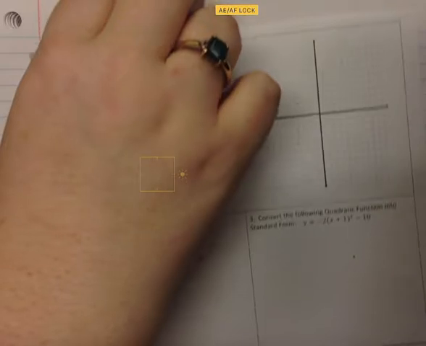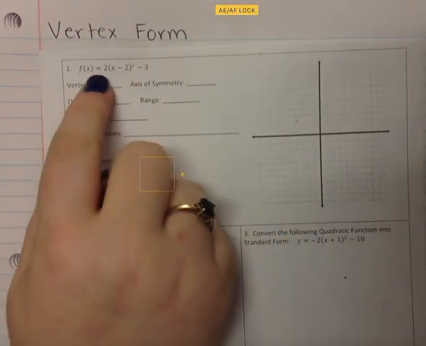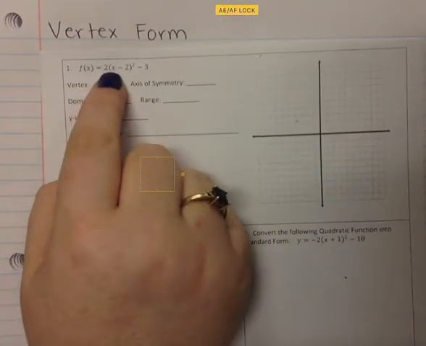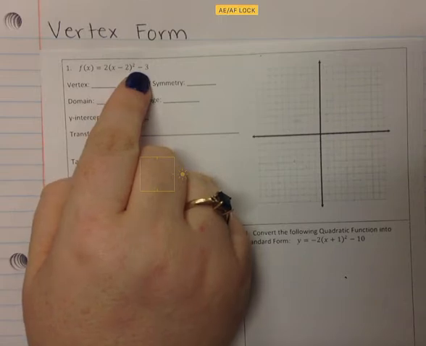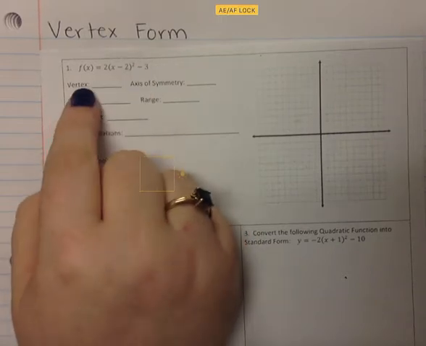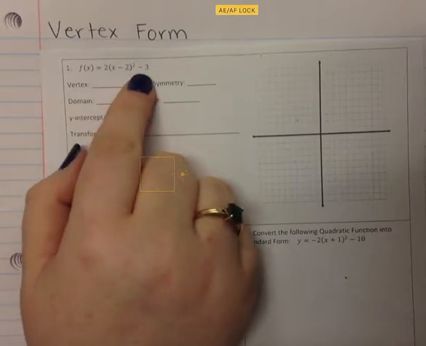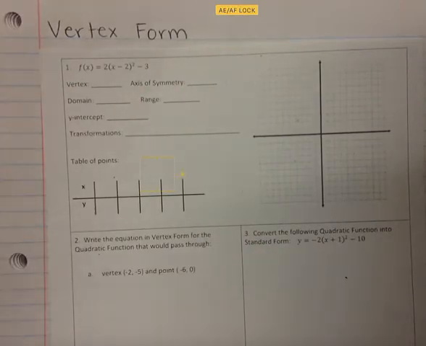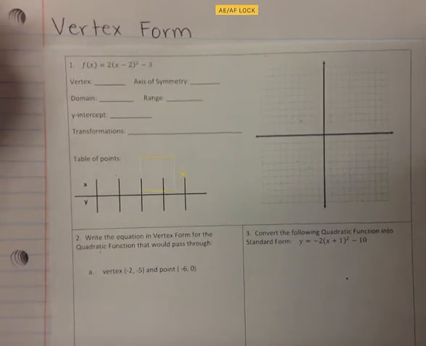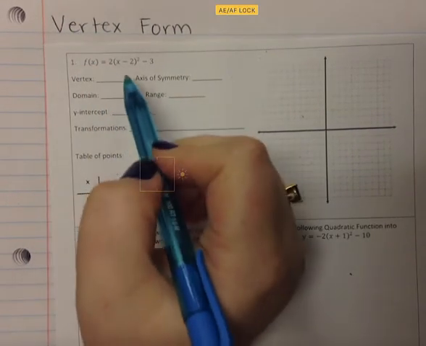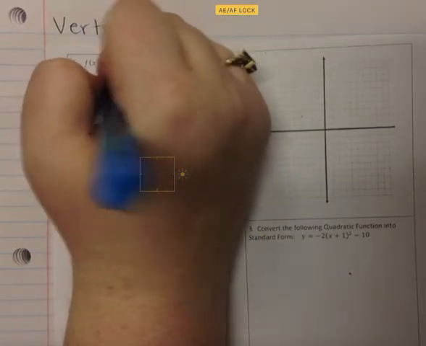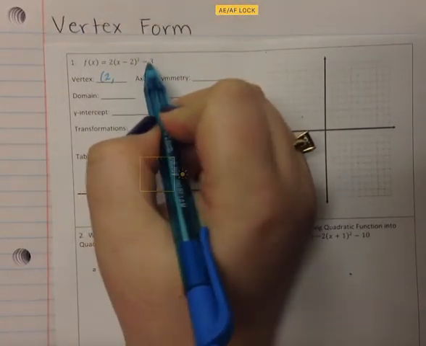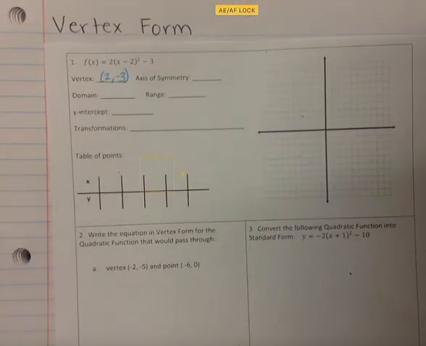So on this first one, we're given the form f of x equals 2(x minus 2)² minus 3. We want to find the vertex. This is in vertex form. So our vertex, remember, is change h, keep k. So we're going to change the h value from inside. That becomes a positive 2. We're going to keep the k on the outside, which is a negative 3. So our vertex is at (2, negative 3).